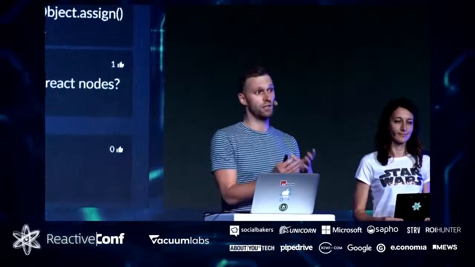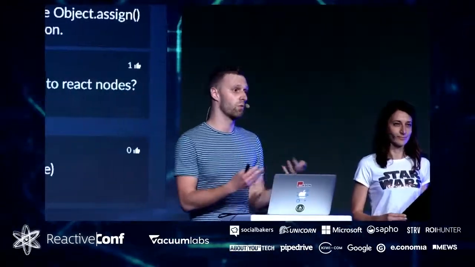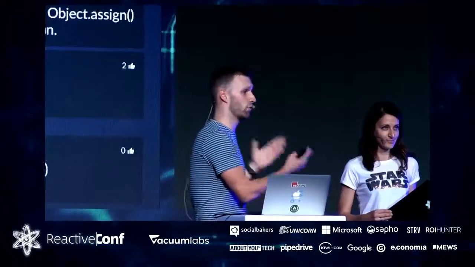So that's a little bit complicated part of Reason. But the community is growing, and there are more and more bindings for JavaScript libraries. So you have, for example, bindings for React, bindings for Express. And the number of bindings is growing. This is the way you integrate the libraries.